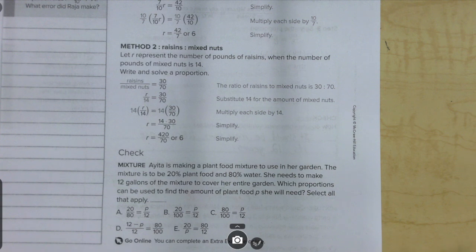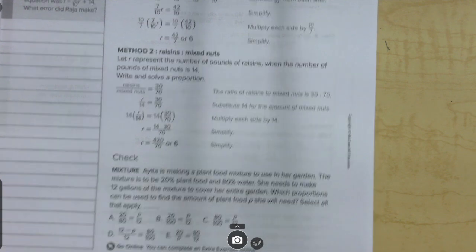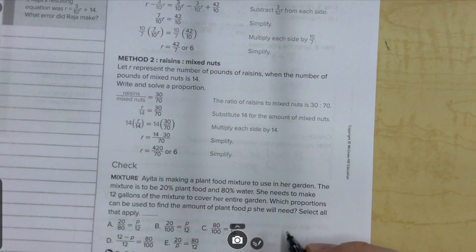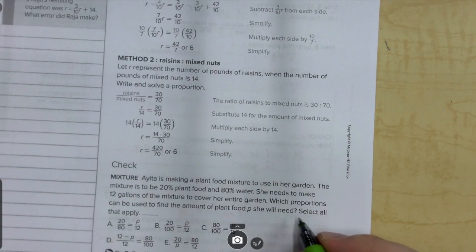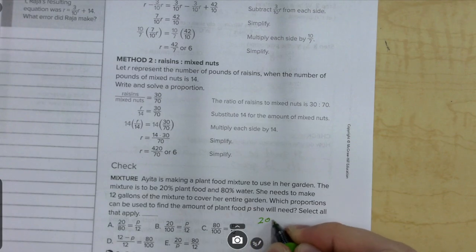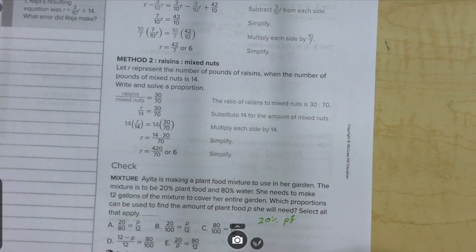Aita is making plant food mix for her garden. The mixture will be 20% plant food, 80% water. She needs to make 12 gallons of mix to cover the entire garden. Which proportion can be used to find the amount of plant food she needs? Well, if she needs to make 12 gallons of mixture, of 12 gallons, we know it's 20% plant food. And we need to know how much the plant food is. Well, it's going to be 20% of 12.